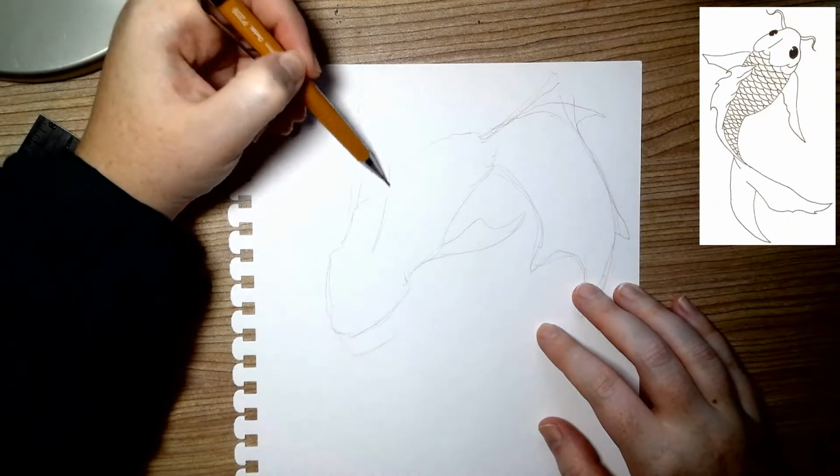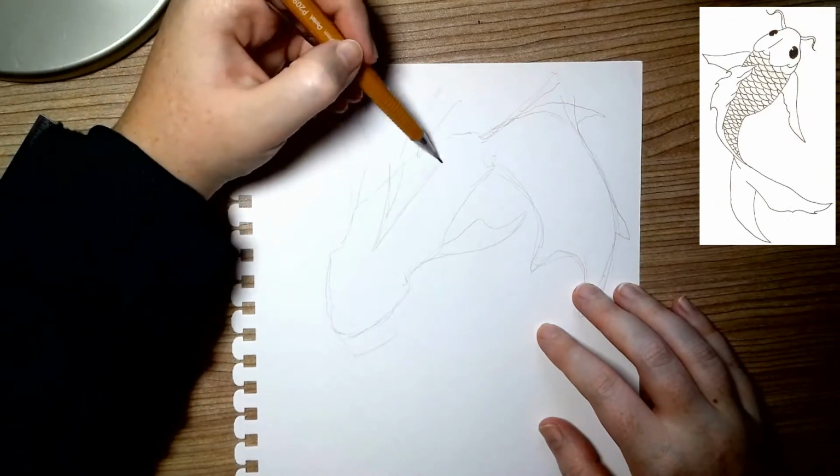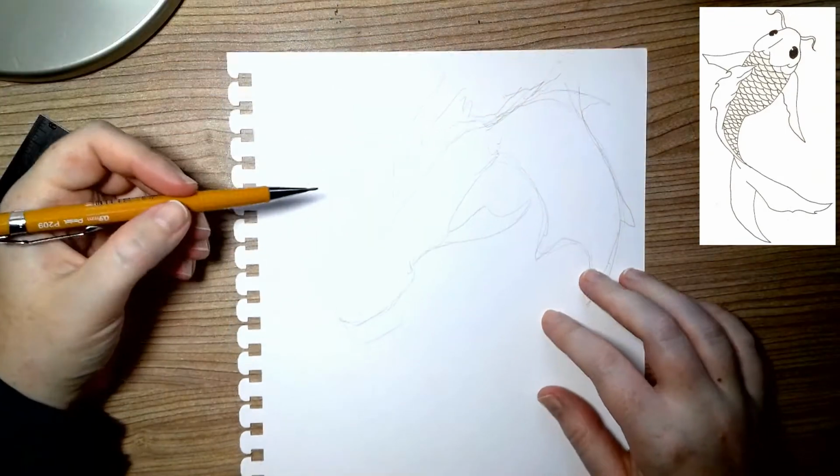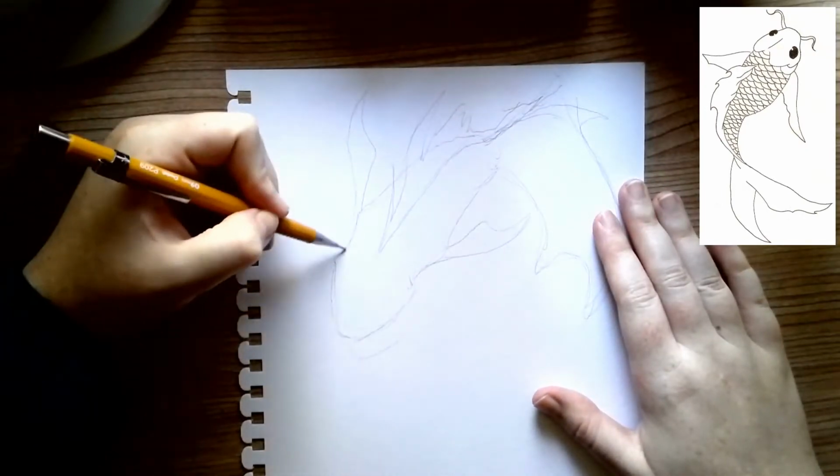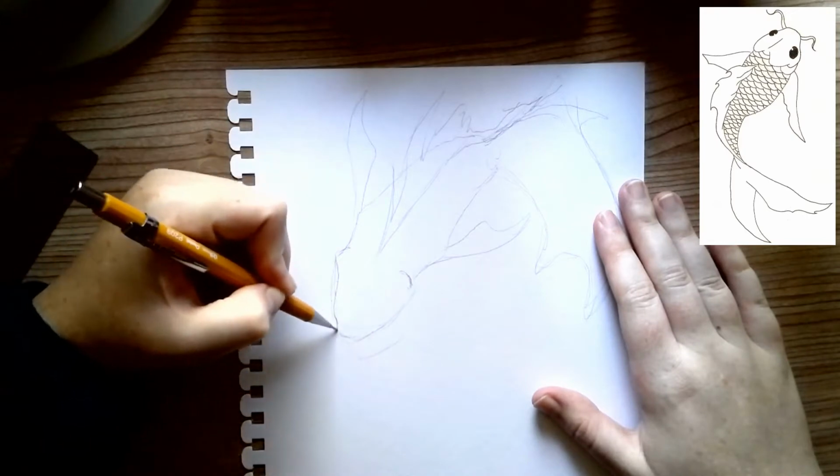I personally have drawn quite a few of these, so I just freehanded it. However, you will see on the right hand side of the screen that you could choose some sort of line art to use as a reference.